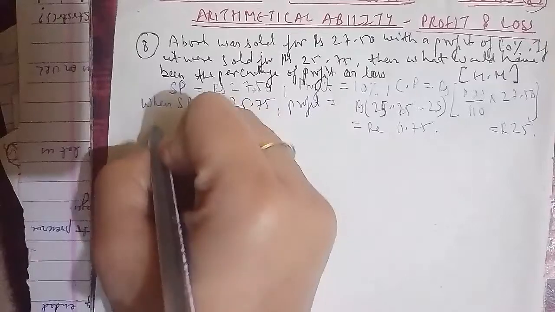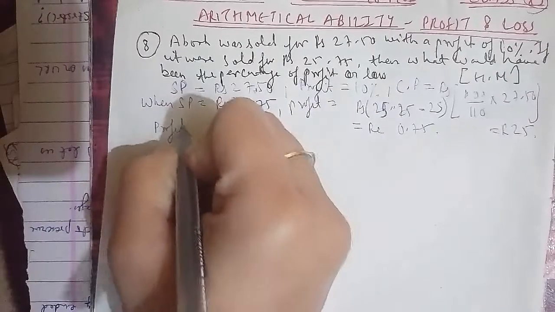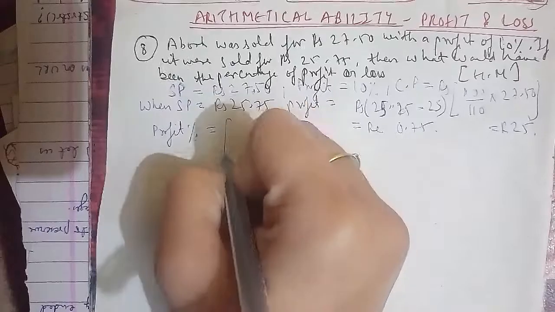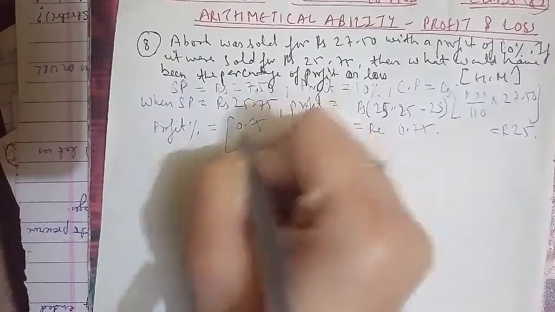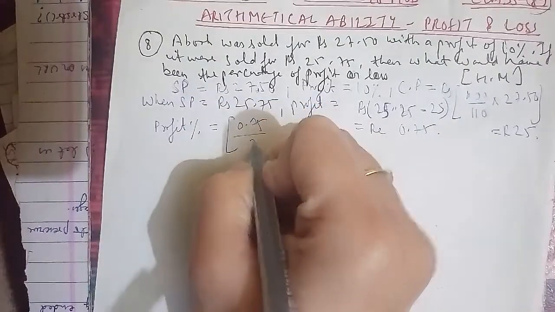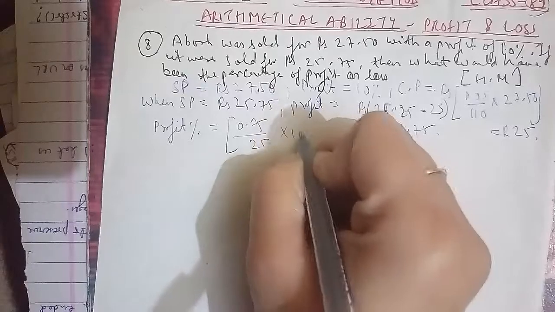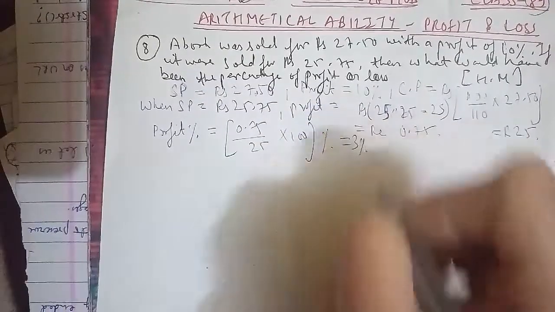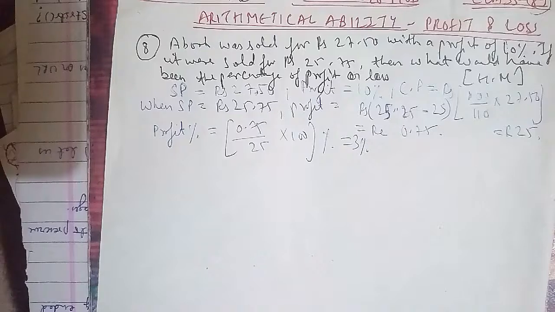So profit percent equals 0.75 upon 25 into 100%, which equals 3%. So 3% will be the right answer for this question.